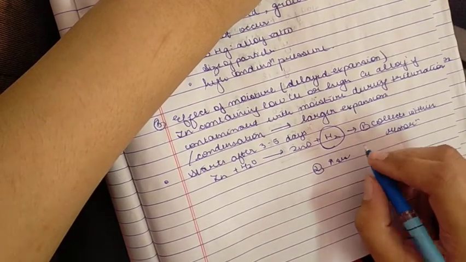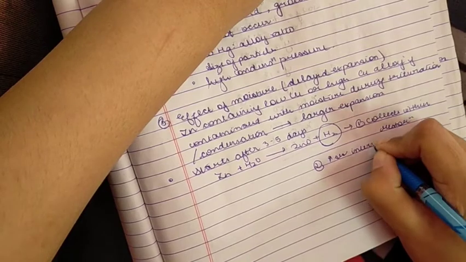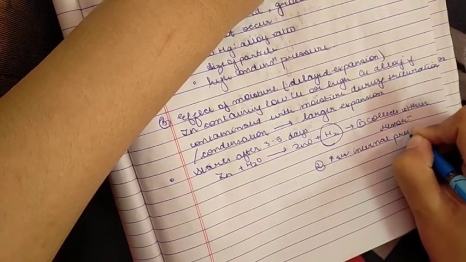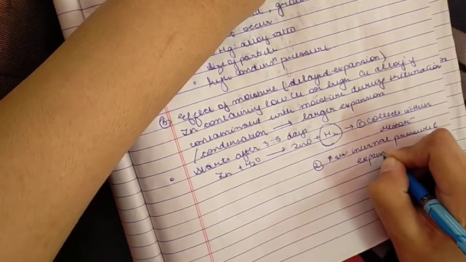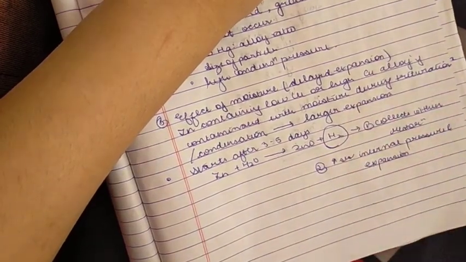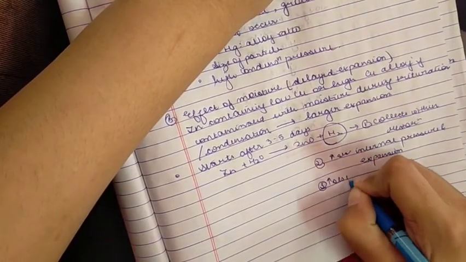It causes an extreme increase in the internal pressure and expansion. It even causes the protrusion of restoration.